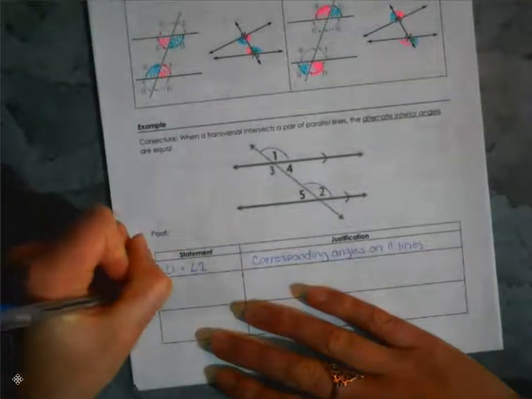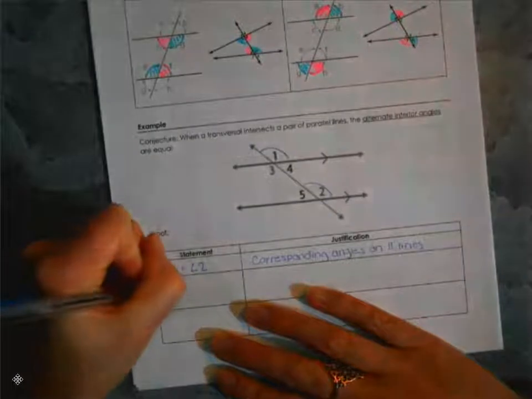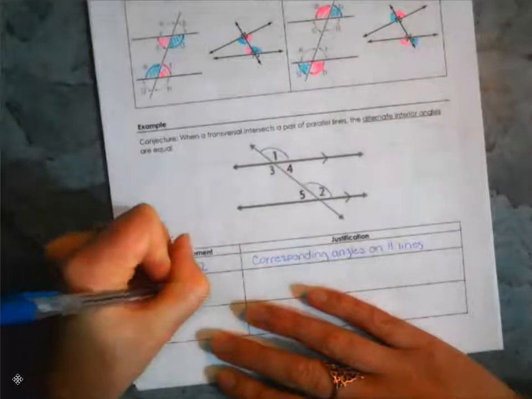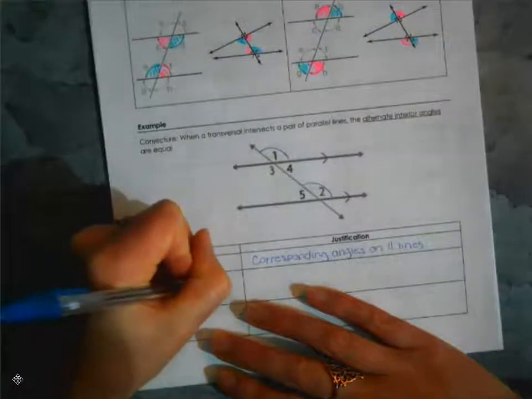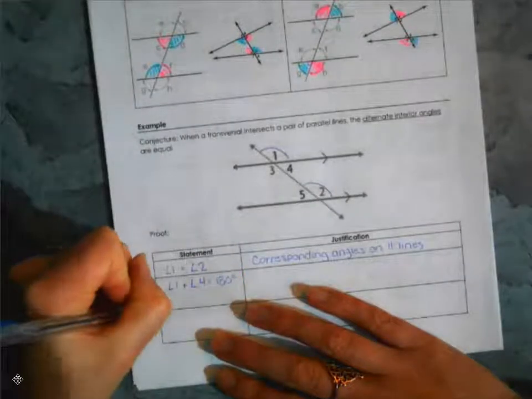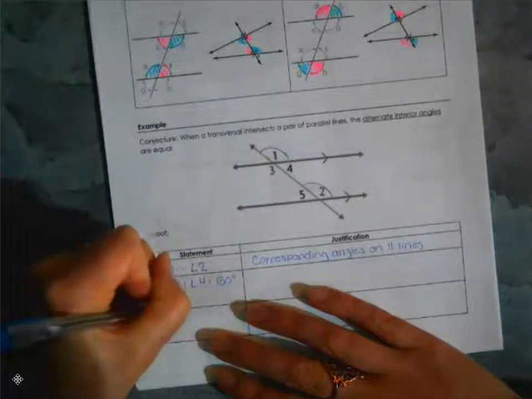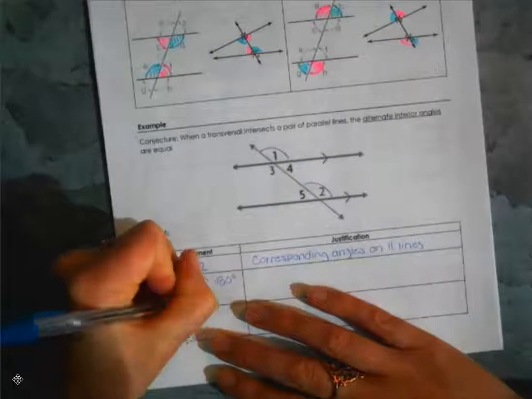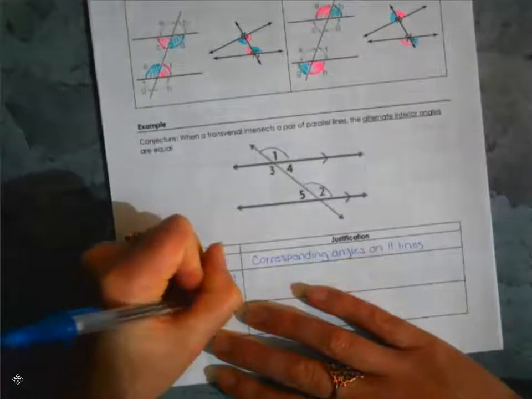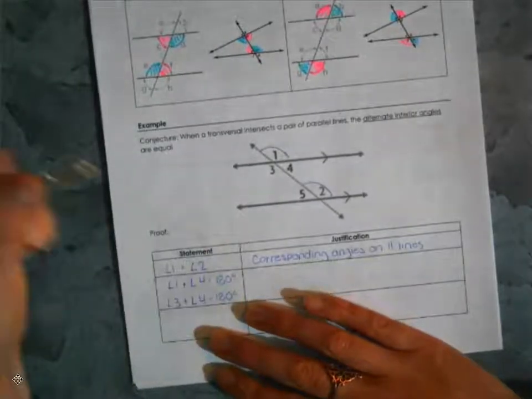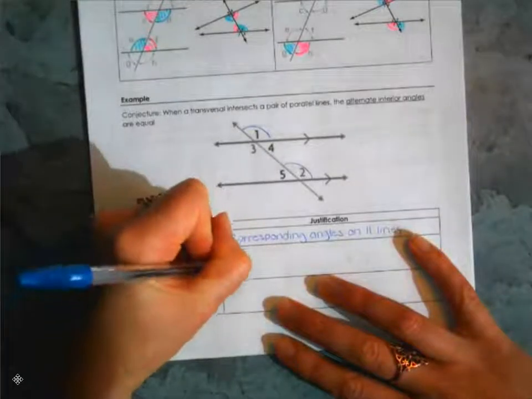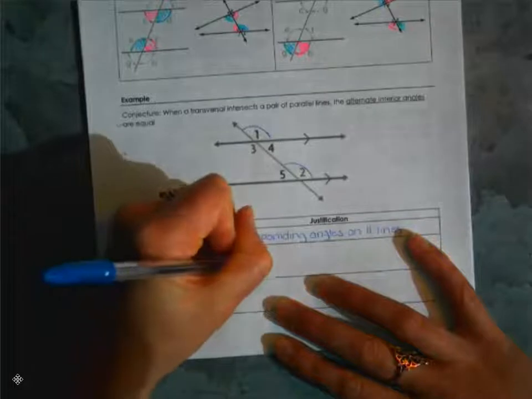So we can say angle 1 plus angle 4 equals 180 degrees. And we can also say angle 3 plus angle 4 equals 180 degrees. Now this is due to the fact that they are supplementary, right? Supplementary.